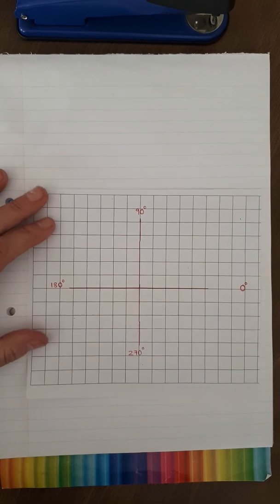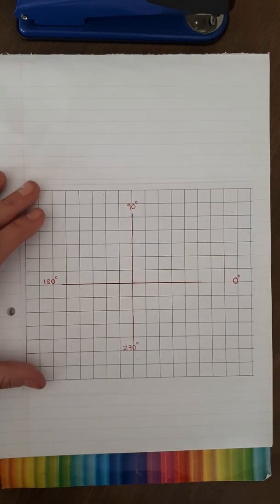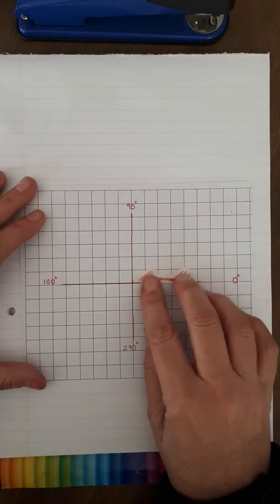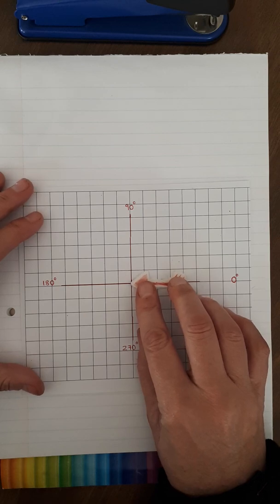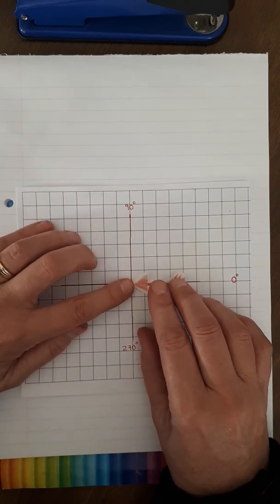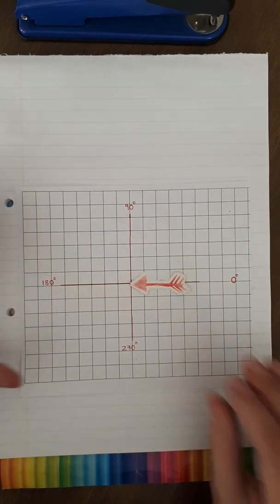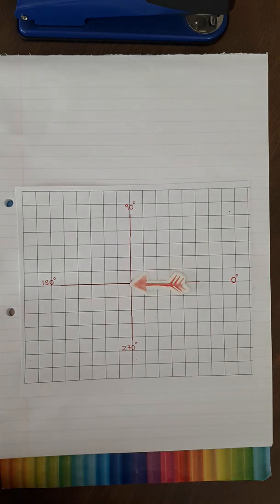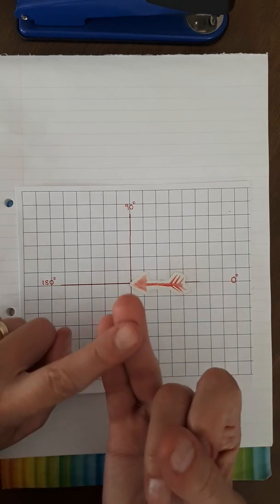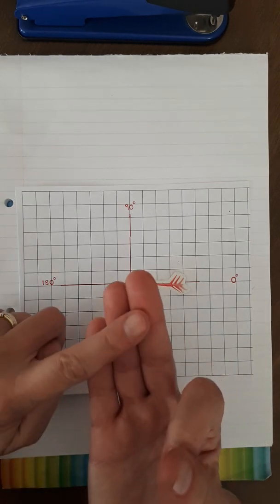Now, if I take this arrow and I say to you, rotate the arrow, that's the position of my arrow, rotate the arrow 270 degrees anti-clockwise. 270 degrees, that's 90 plus 90 plus 90.